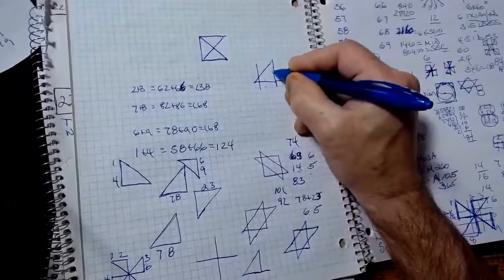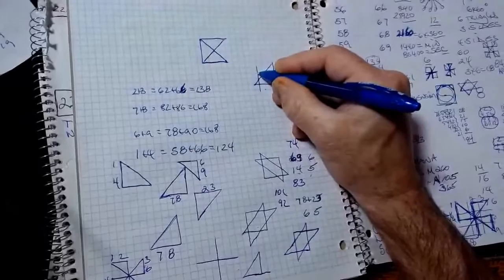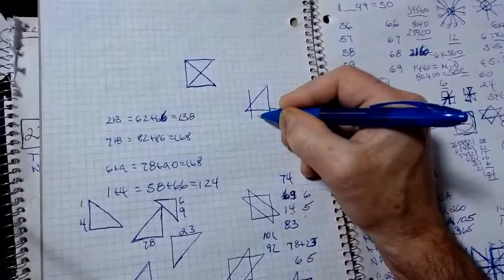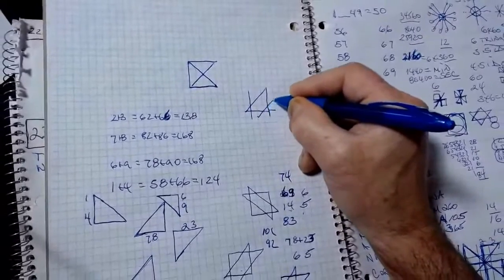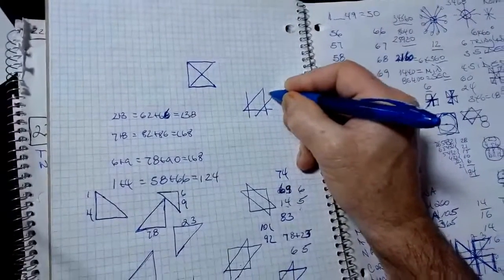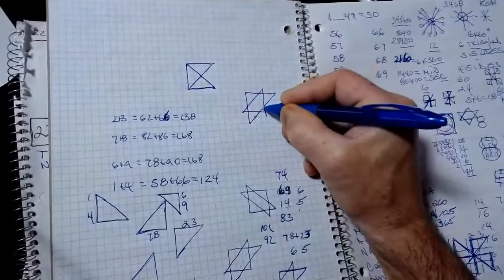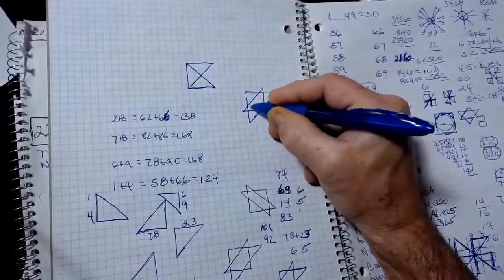And did I get that right? Should I be running it up here? Or should I start it here? Let me see. I'm not sure which way I'm going to go with this. Okay, I'm going to go this way. All right, I'm going to go that way. So we had 1, 2, 3, 4, 5.